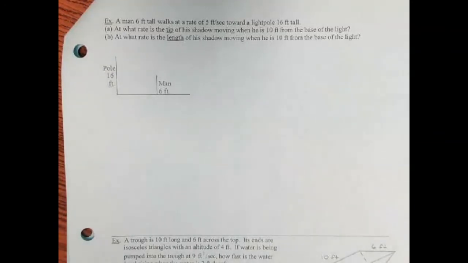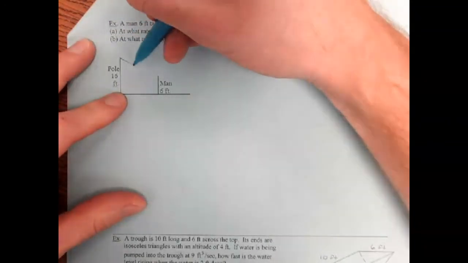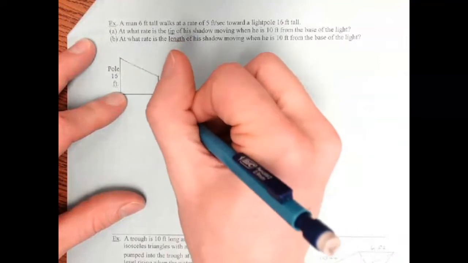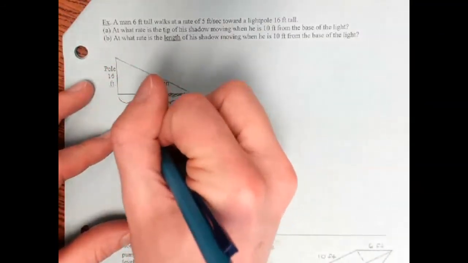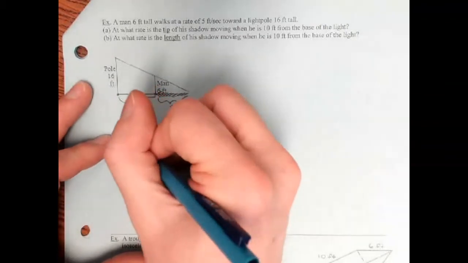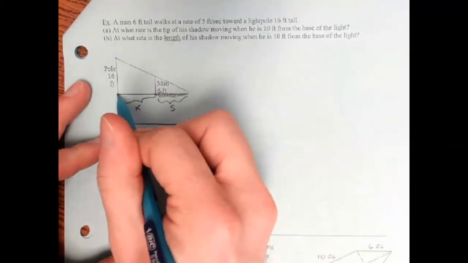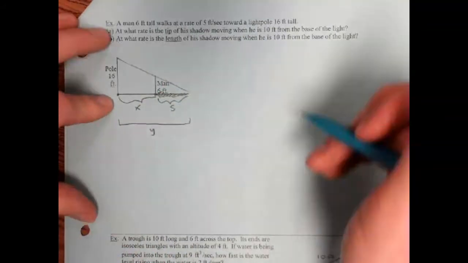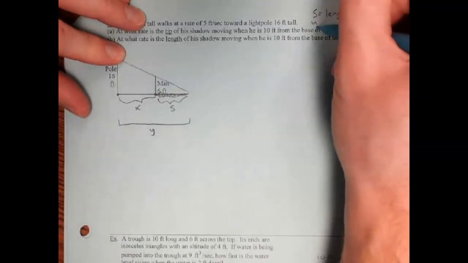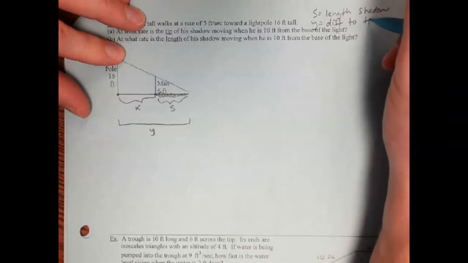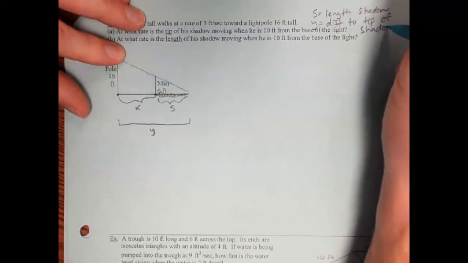And what I like to do is like this. Obviously, you have this light pole. It's going to hit the guy's head, which creates this shadow. I'm going to call the shadow S, so the length of the shadow for me is S. Then I'm going to call this distance right here X, the distance from the man to the light pole. And then this total distance from the light pole to the tip of the shadow, I call that Y. So again, S is the length of the shadow, Y is the distance to the tip of the shadow, and X is the distance between the guy and the light pole.